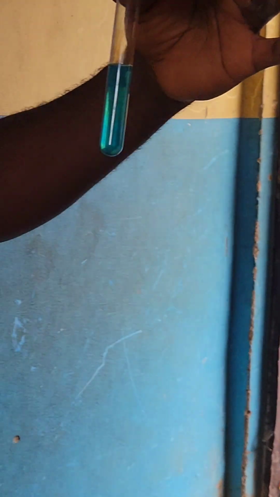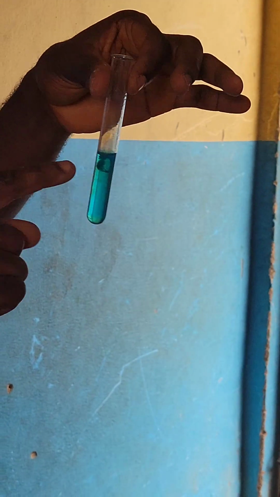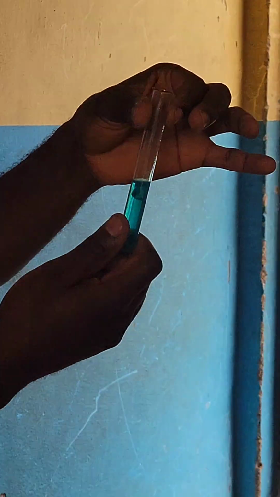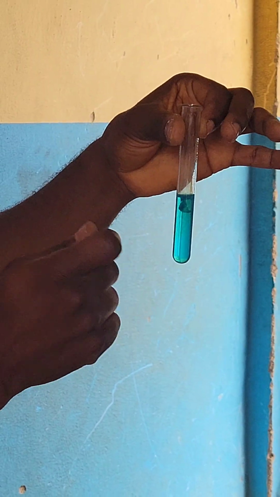Gelatinous precipitates. The reason why you can see this stuff is it didn't dissolve with the copper solution inside. It formed what we call precipitate.